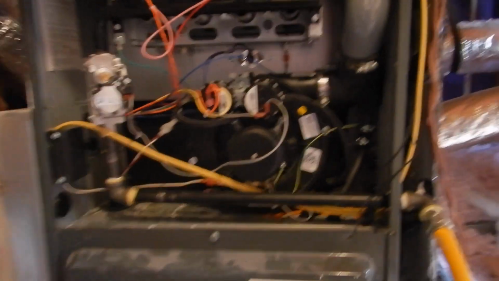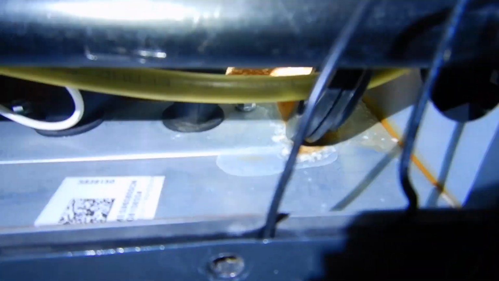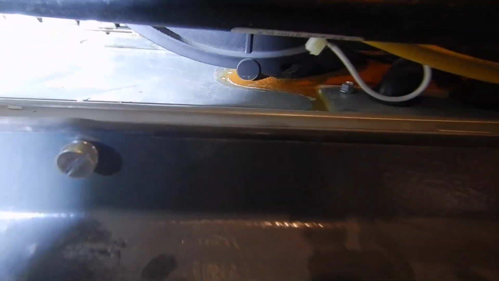Okay, this is the indoor air handler. Some people call it the furnace. This is the covers off of the furnace. I was actually looking for the data plate, and I just can't see it. We got a little bit of rust up in here. How did it get rusty so soon? What's that rust all in there for?